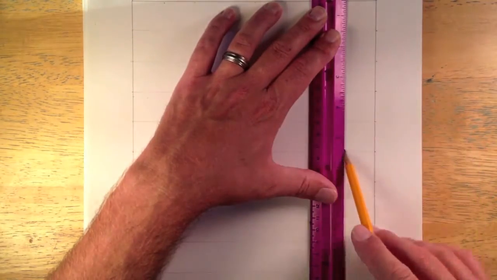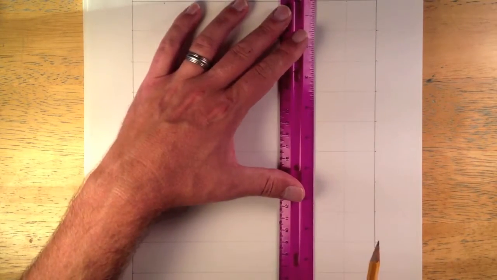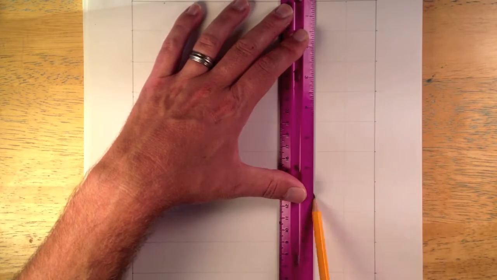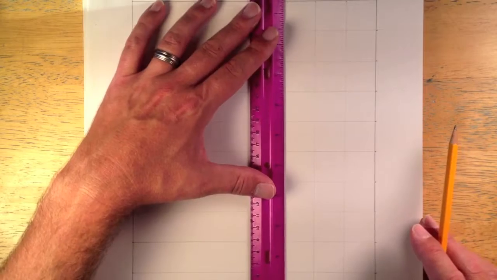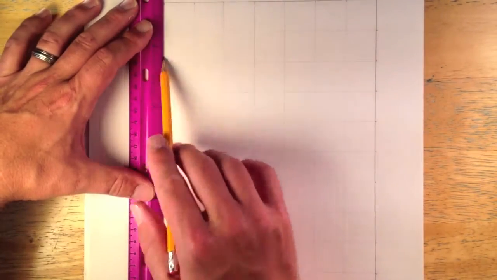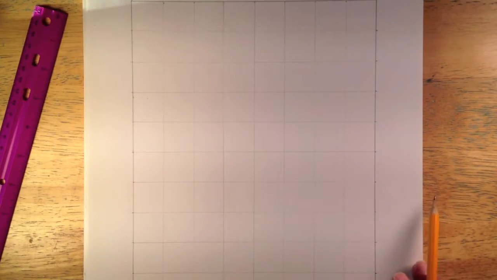I'll repeat the same process for the top and bottom portions of my grid. First, marking off inch intervals, and then using the ruler to draw straight lines from one notch to the other. Once I've got my grid completed, I can now begin to focus in on drawing.